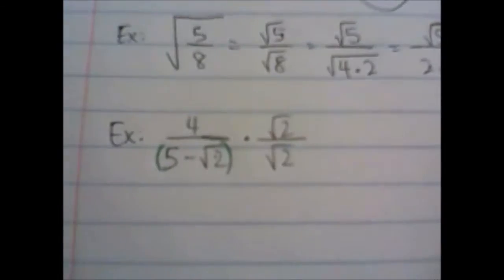Okay, let me show you another example with radicals on the bottom. This time it's a little different. We have 4 divided by 5 minus the square root of 2. Okay, if we applied the same process, this part, don't write down. I just want to show you something. If we applied the same process and just multiplied the top and bottom by the square root of 2, because that's what was in the radical, here, this 5 minus the square root of 2, it's actually connected together. They have to stay together. So it's kind of like having parentheses around it.